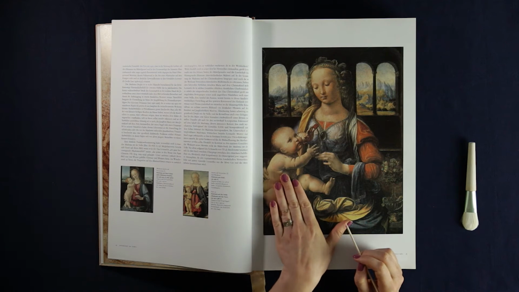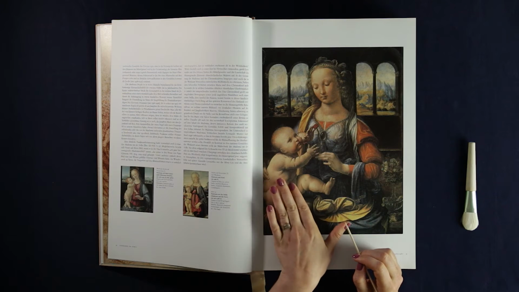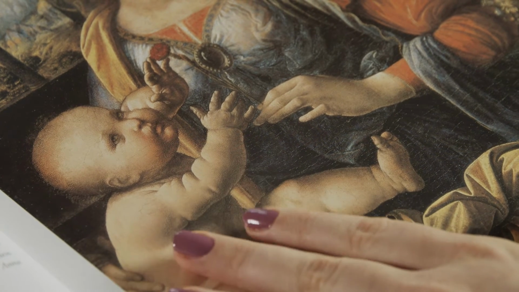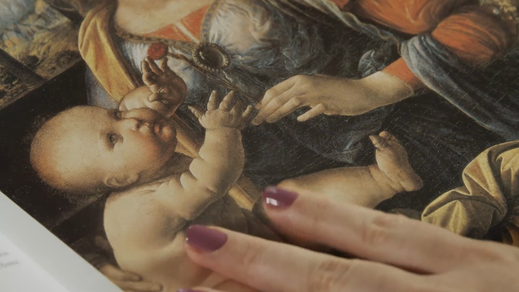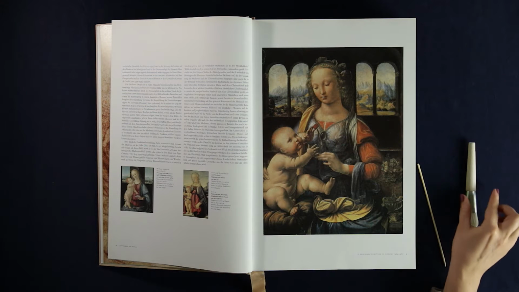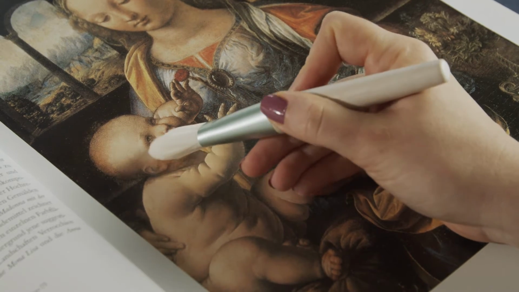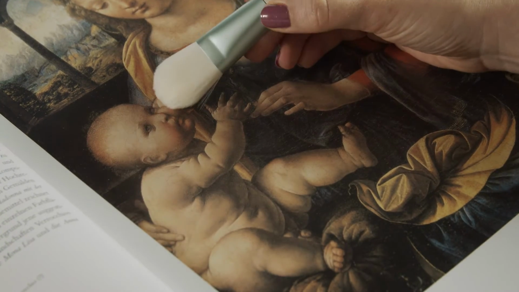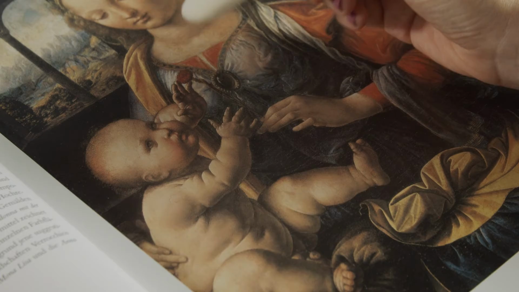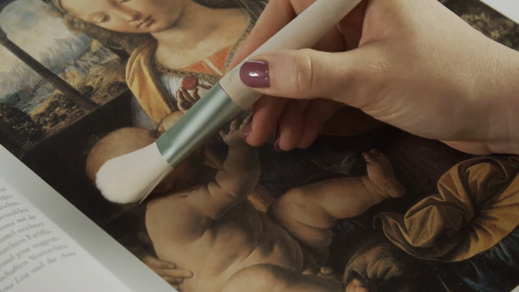And here you really see a small baby. Let's give him a little brushing here on the cheeks and across the head.